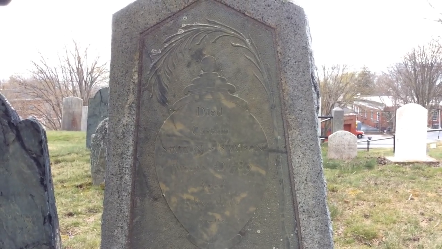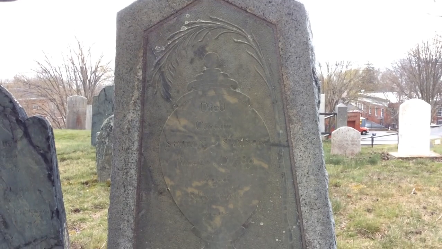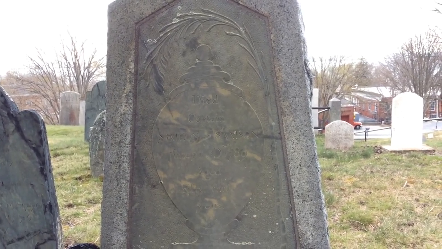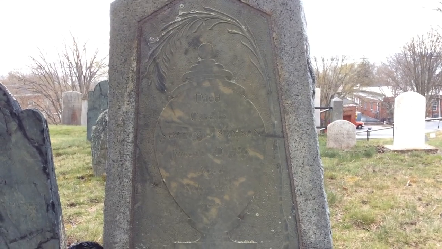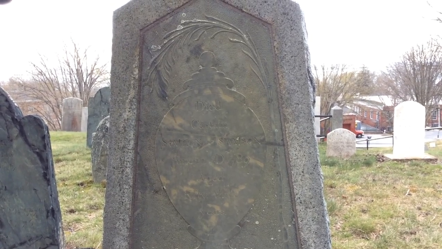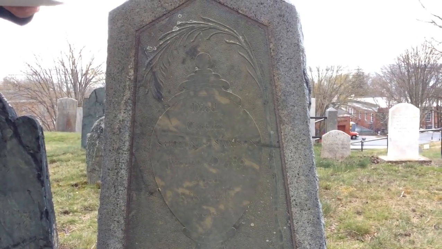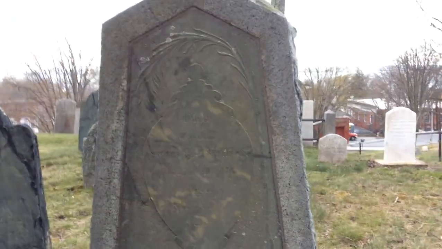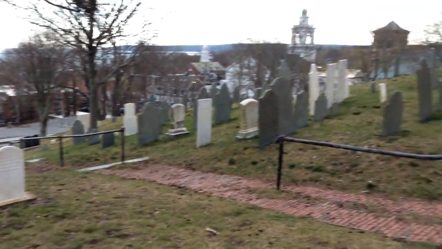You may be familiar with mourning practices like wearing black for a designated time. You may have seen mourning pictures created in needlework that also use an urn motif. Now I want to show you a couple of other stones that also have the urn and willow design on them. We're going to walk across the path.